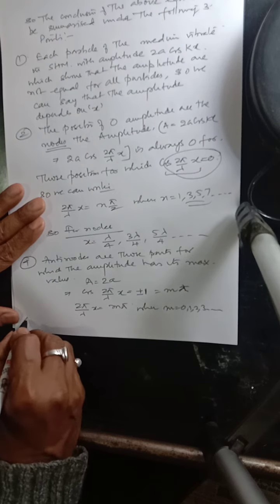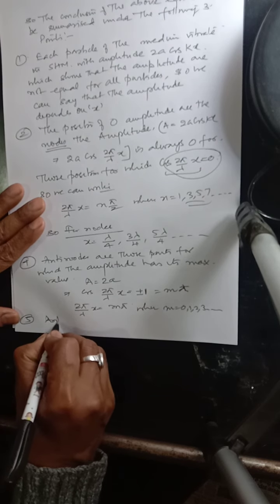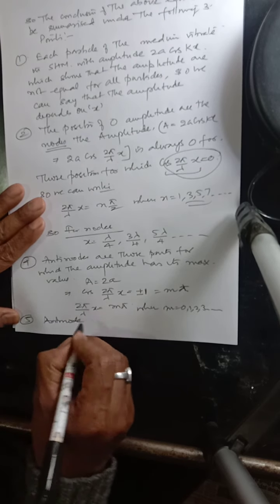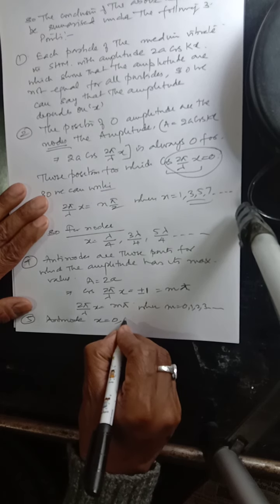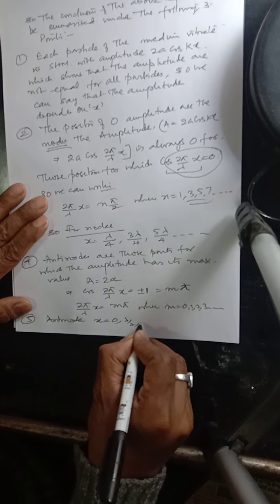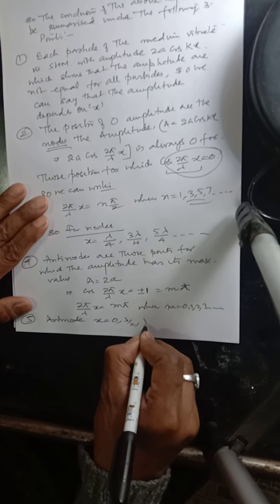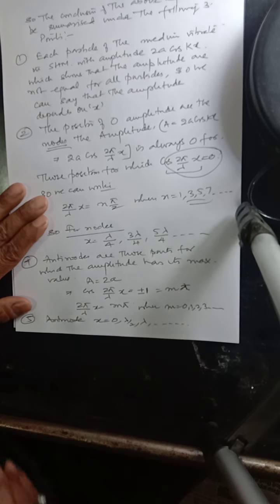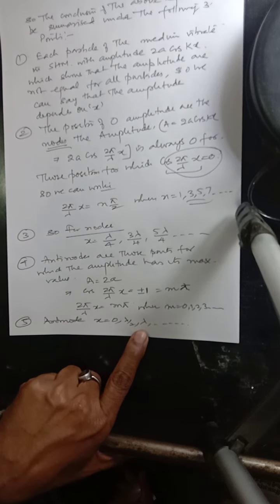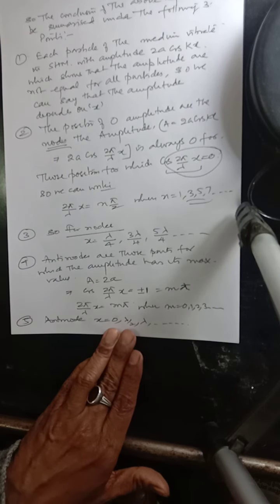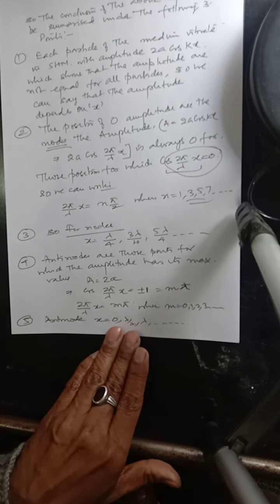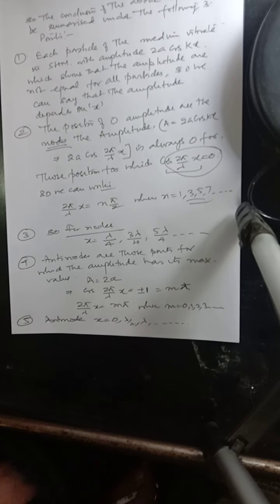Which means the antinodes will be at x equals 0, x equals lambda by 2, x equals lambda and so on. Two consecutive antinodes have a separation of lambda by 2.